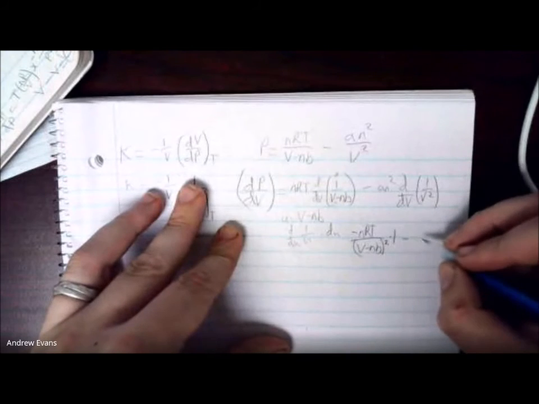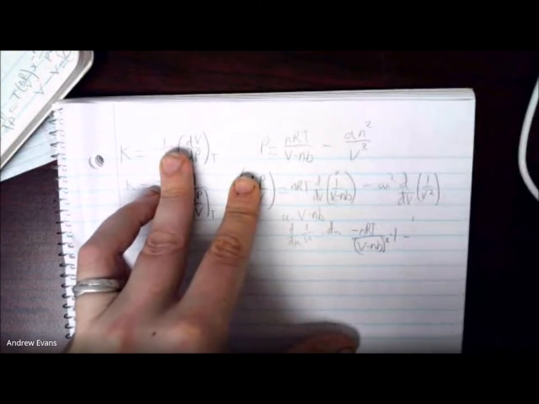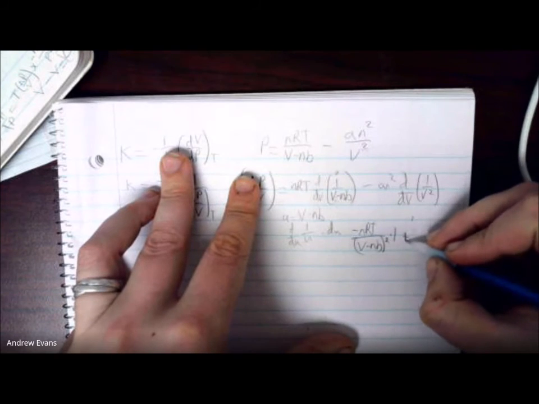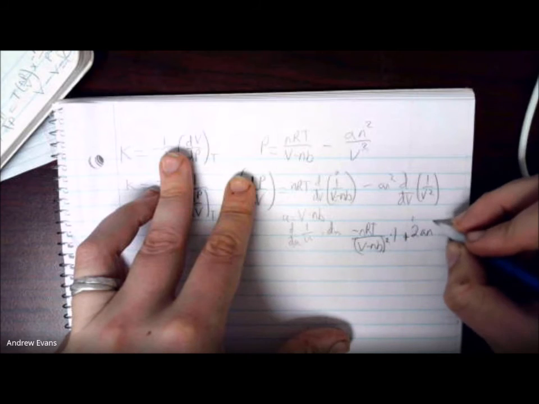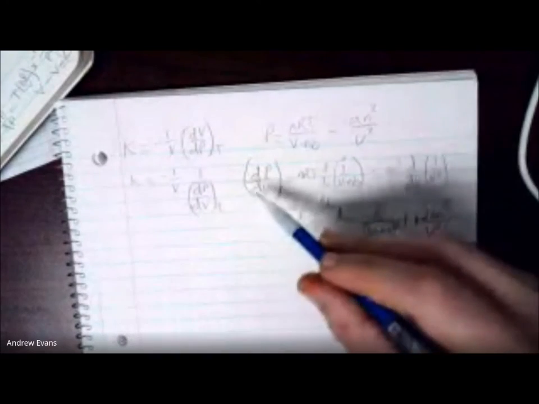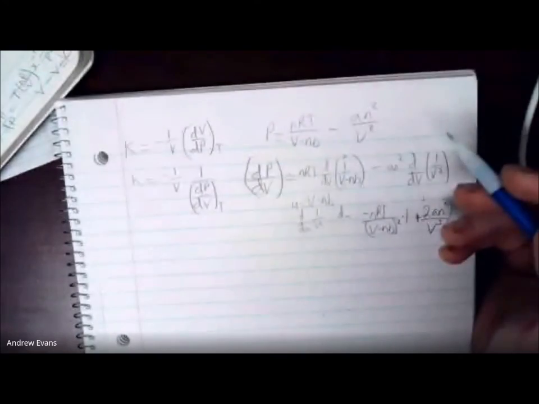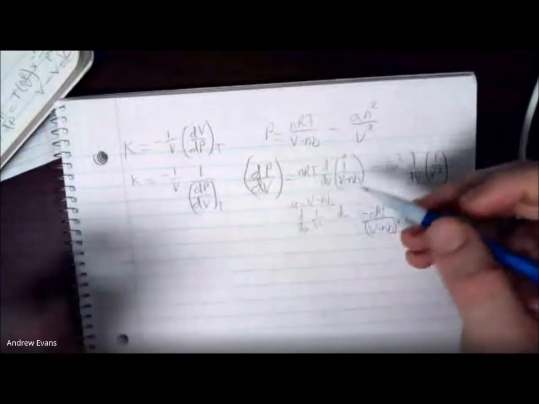Now this one loses its negative and becomes positive 2a n squared over V cubed. So all this is the result of our dP dV, and it's going to go into here. So right now we have this.